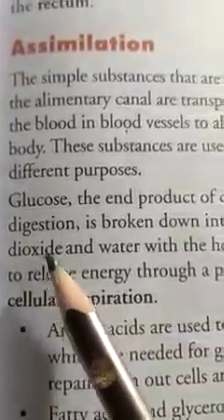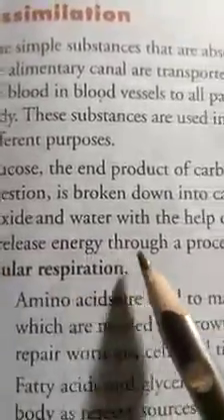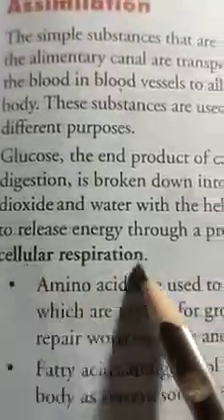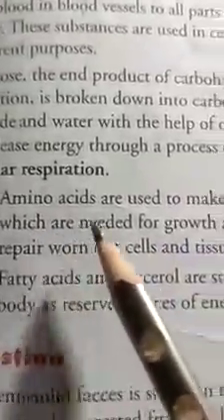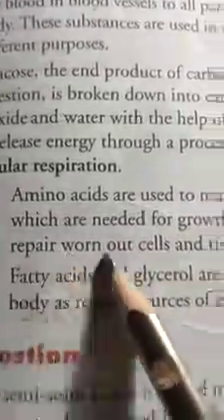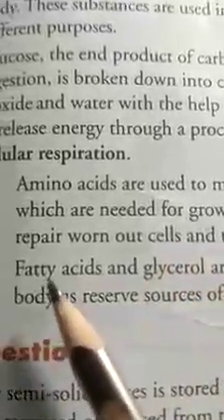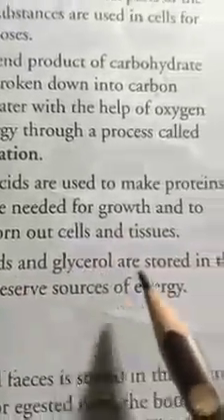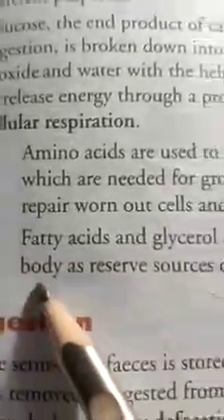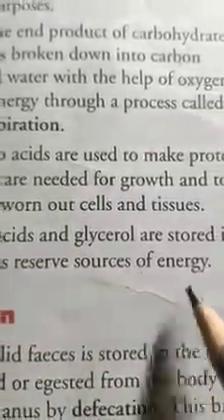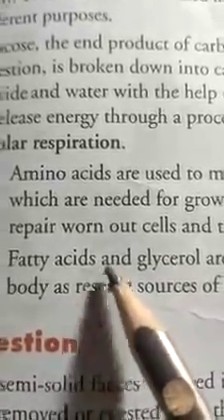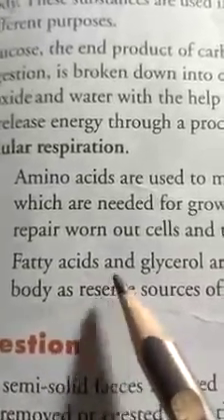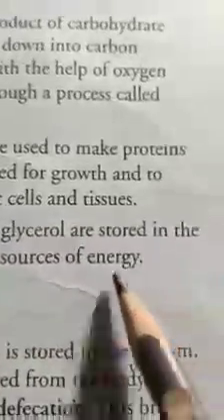Now, carbon dioxide and water are released with the help of oxygen through the process of cellular respiration. Amino acids are used to make proteins, which are needed for growth and to repair worn out tissue. As I told you earlier, fatty acids and glycerol are stored in the body as a reserve source of energy. Dear students, fatty acids and glycerol act as energy and are stored under the skin for further use.